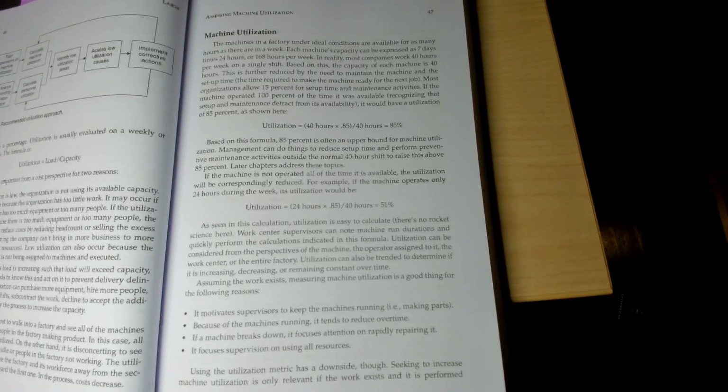Assuming the work exists, measuring machine utilization is a good thing for the following reasons. It motivates supervisors to keep the machines running, that is, making parts. Because of the machines running, it tends to reduce overtime. If a machine breaks down, it focuses attention on rapidly repairing it. It focuses supervision on using all resources.